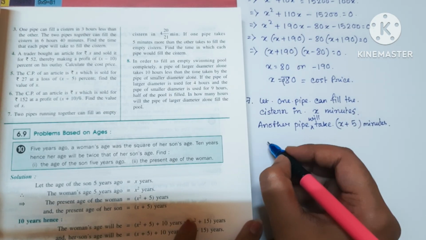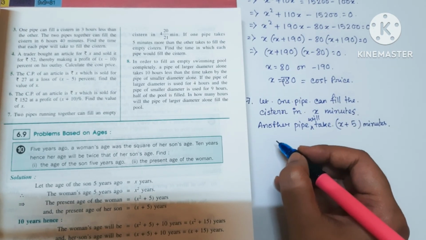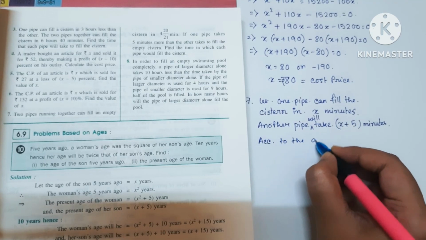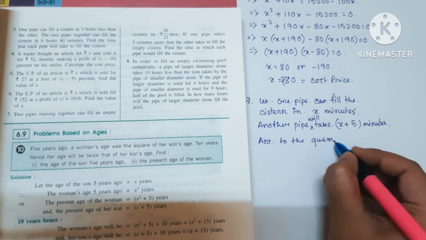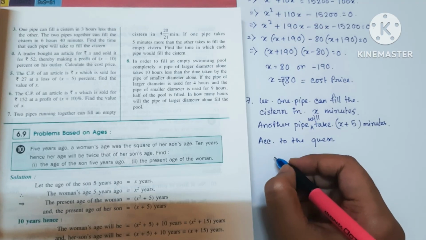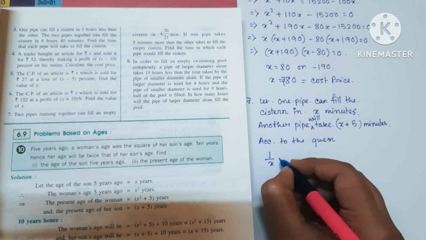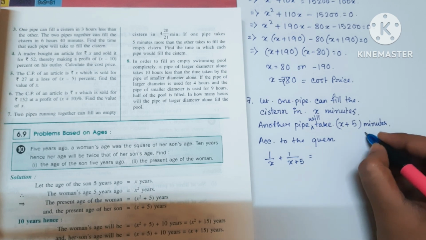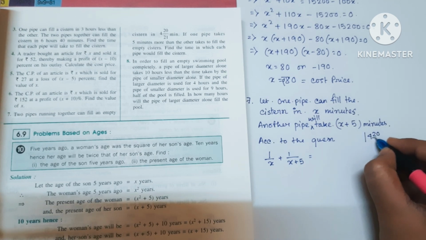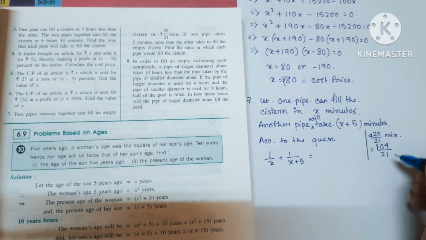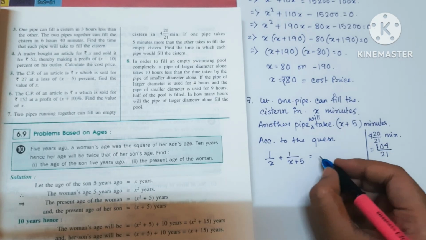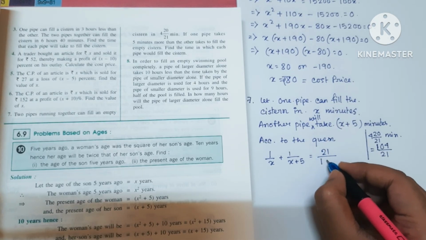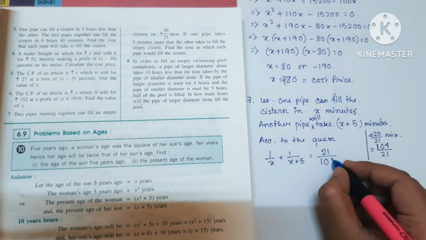Now when both the pipes are open, then according to the question, 1 by x plus 1 by x plus 5 is equal to 4 and 20 by 21, that means 104 by 21. Now reciprocal of this one will be 21 by 104.